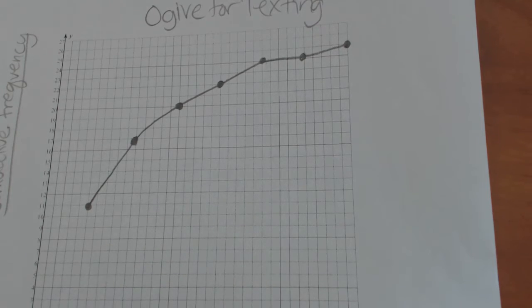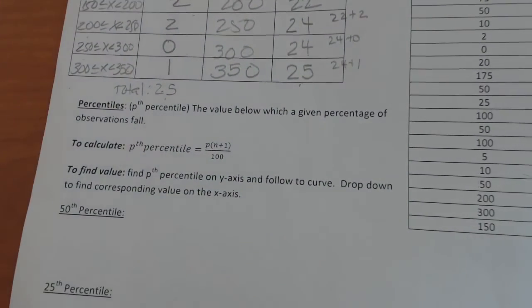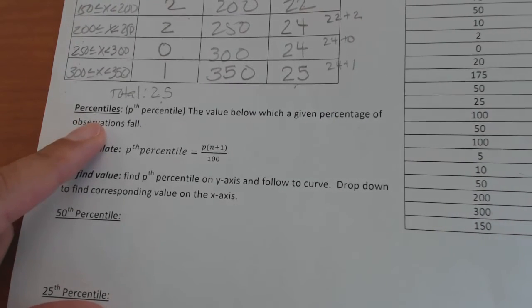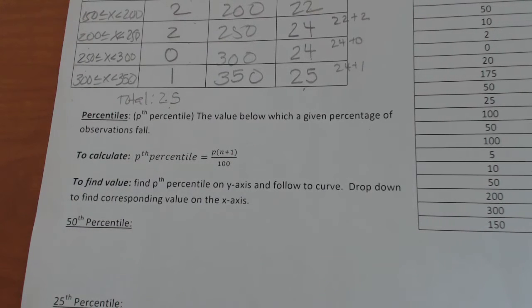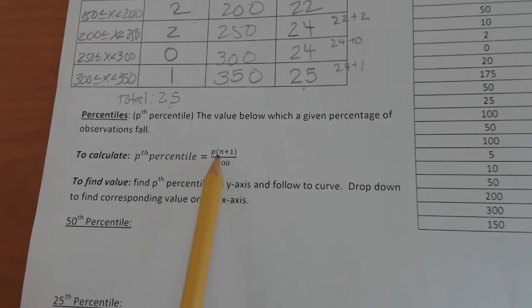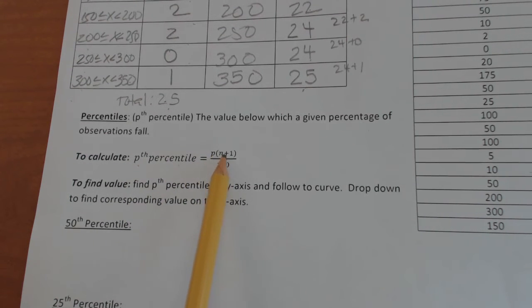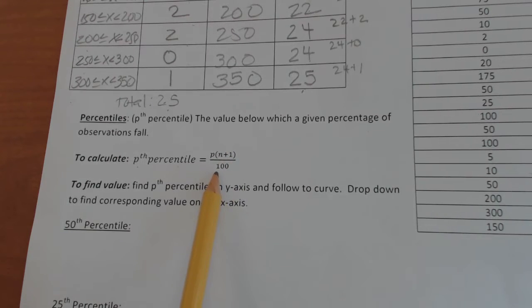If you notice, we're going to go back to our next part on our paper, percentiles. It says the pth percentile is the value below which a given percentage of observations fall. If you think back to SAT reports, you received your percentile. So if I was in the 70th percentile, that means I scored better than 70% of other students taking the same test. To calculate the pth percentile, there's this little formula, which you have on your paper: p times the quantity n plus 1, divided by 100.